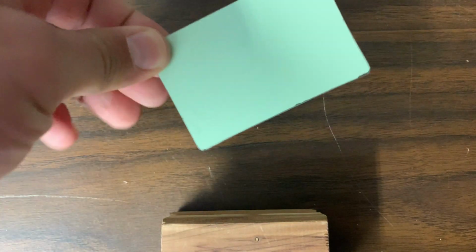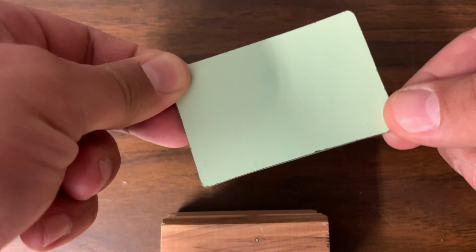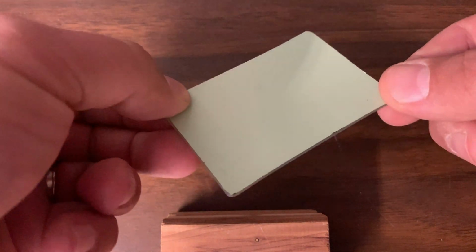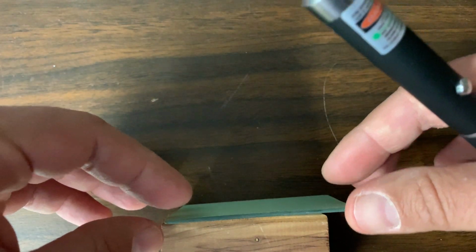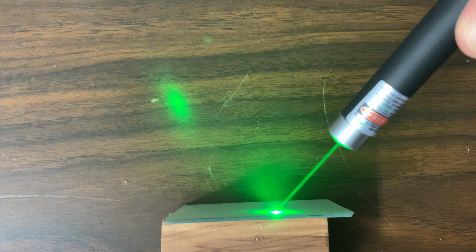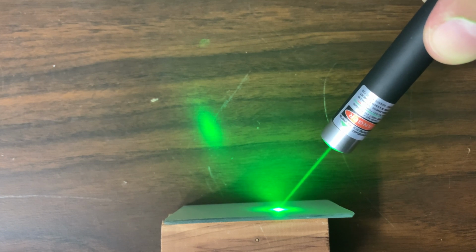Now, the back of the mirror is smooth as well, but we don't get a reflection. If we did, you would see me, you'd see the camera. If I prop this up and I hit this with the laser pointer, we get a very different looking image. We get almost a fuzzy image.